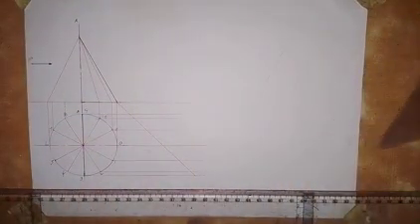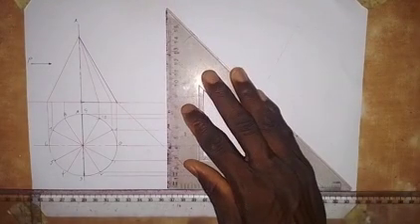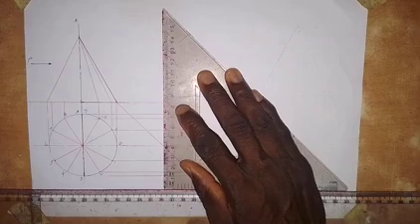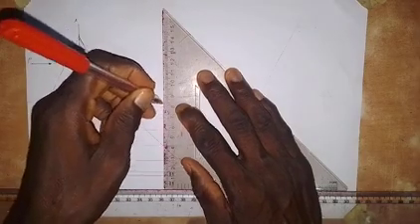Okay, so the next thing that I'm going to do is that from this center here, I will draw a vertical center line.